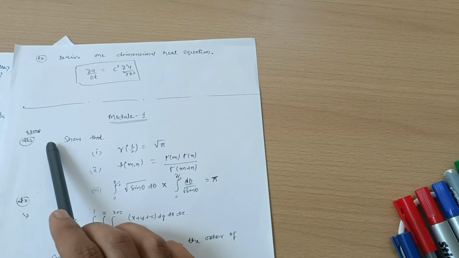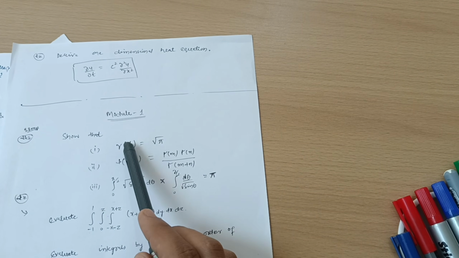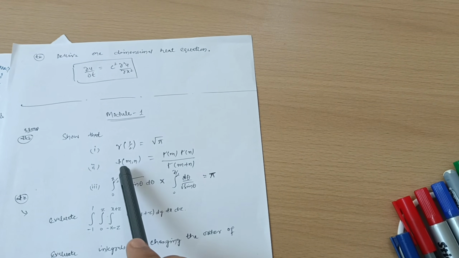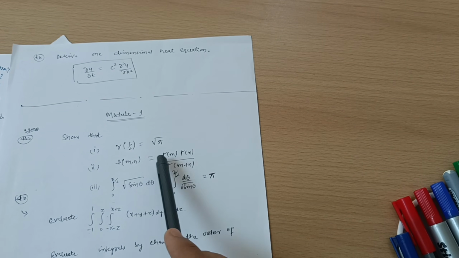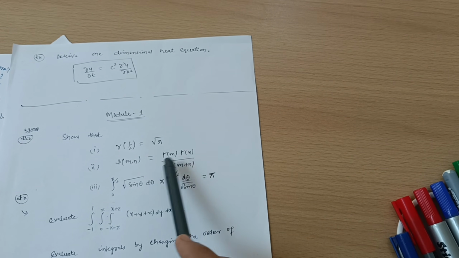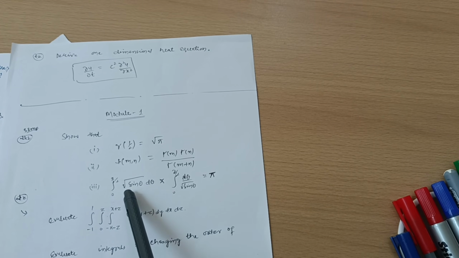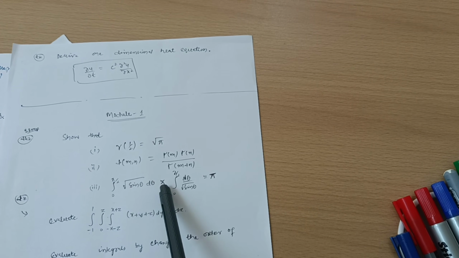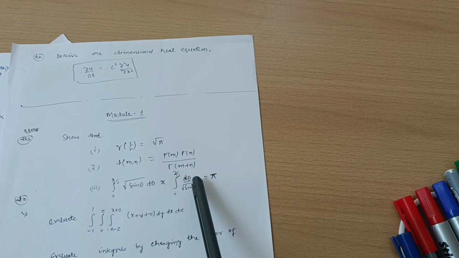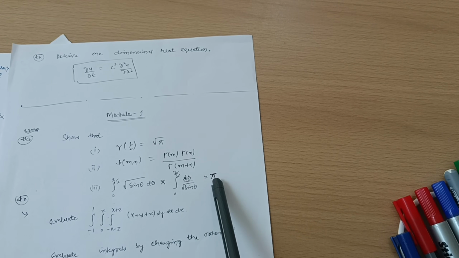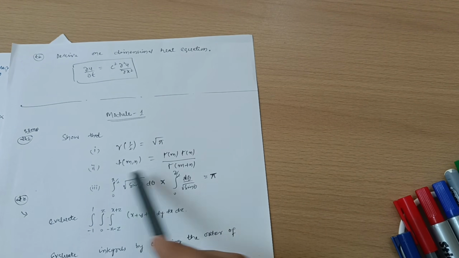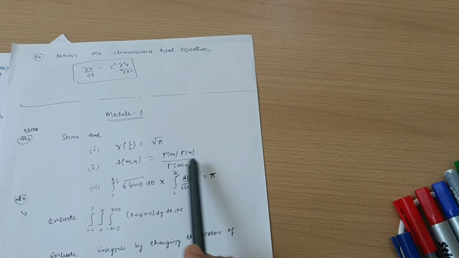If you also want to touch module 1, you have to go through these super important derivations: gamma of 1 by 2 is equal to root of pi, and beta of m comma n is equal to gamma of m into gamma of n divided by gamma of m plus n. And integral 0 to pi by 2 root of sine theta d theta multiplied by integral 0 to pi by 2 d theta by root of sine theta is equal to pi. These are the three derivations. One derivation will be in the examination, 7 marks.